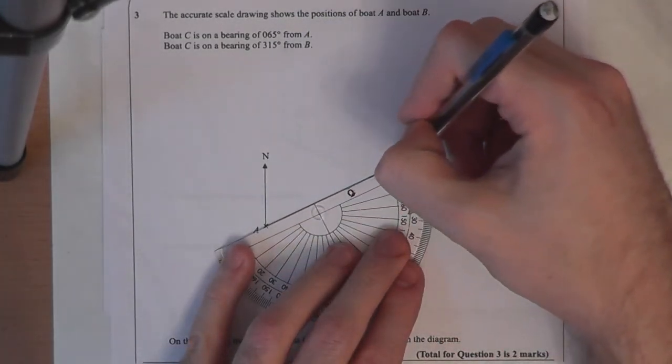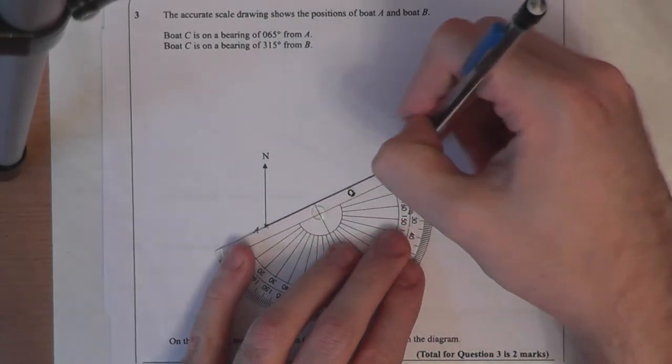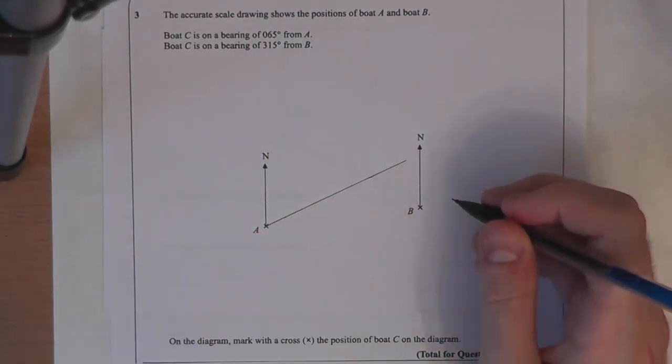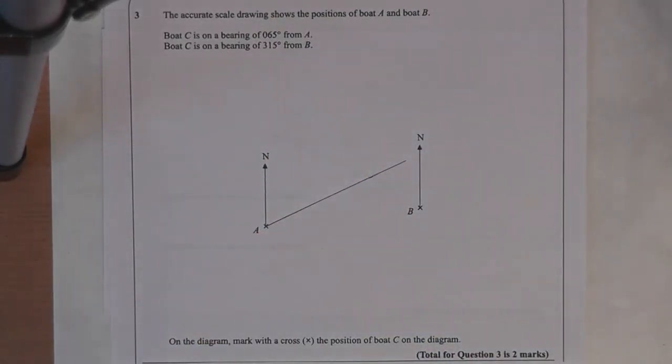So I'm going to just draw a nice line to there. I don't know how long to make that, but it doesn't matter. As long as it's long enough, we should then get, once we've filled in the other line, a point where the two lines cross, and that must be where C is.